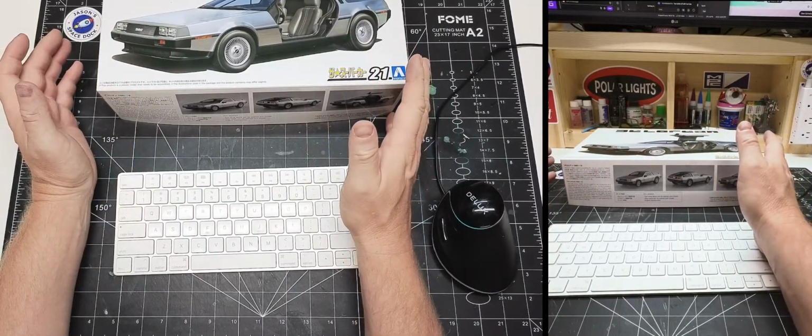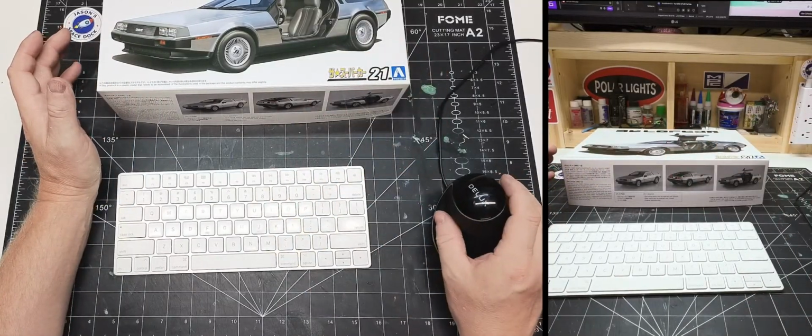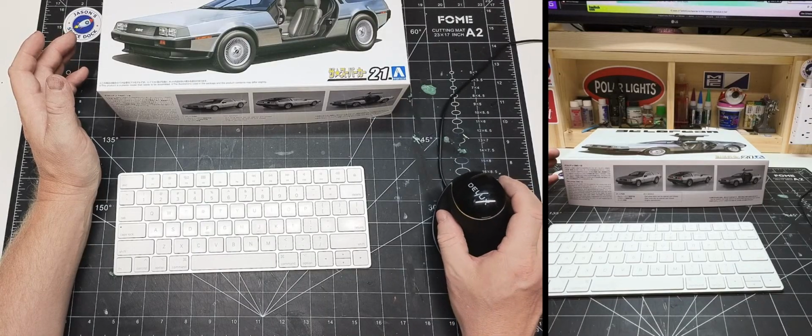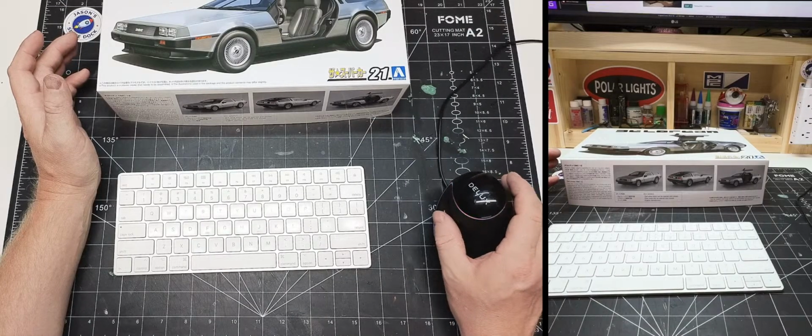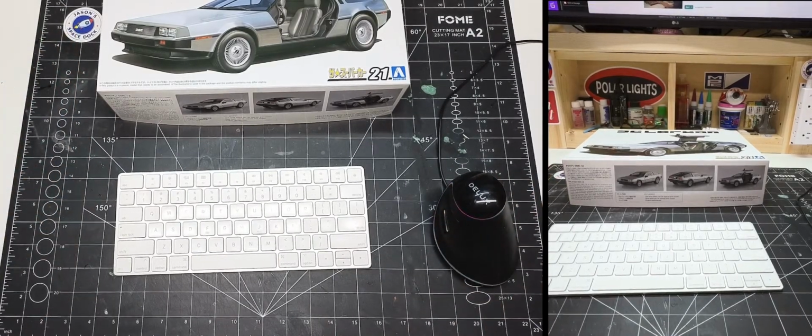Will I be able to do what I want to do? I don't know. But I did get this. Give me a second here. I'm going to tilt this up again.